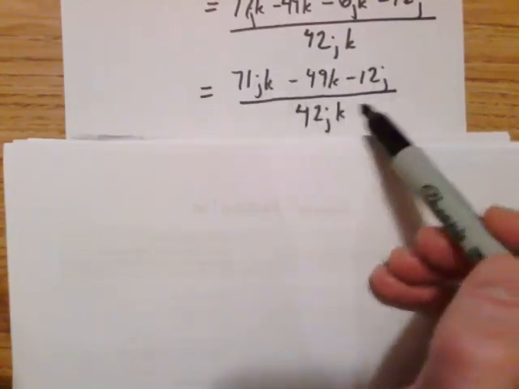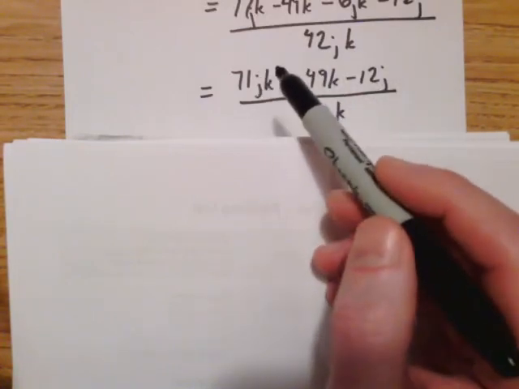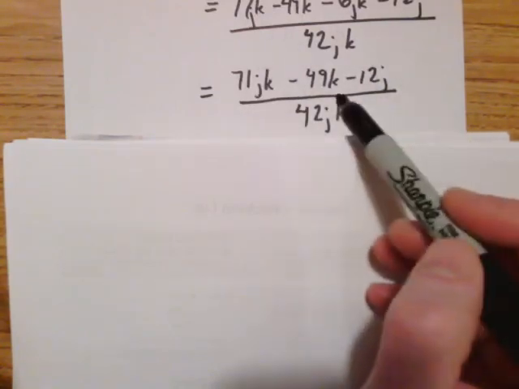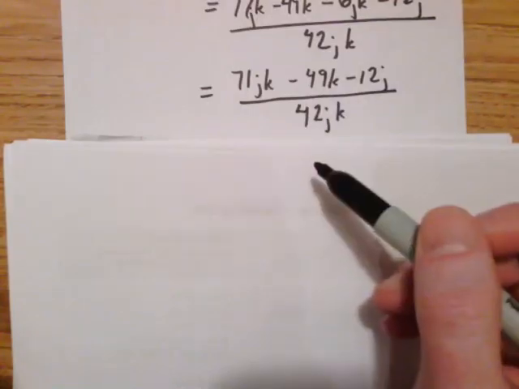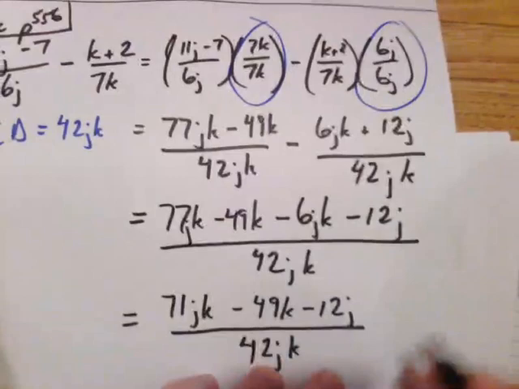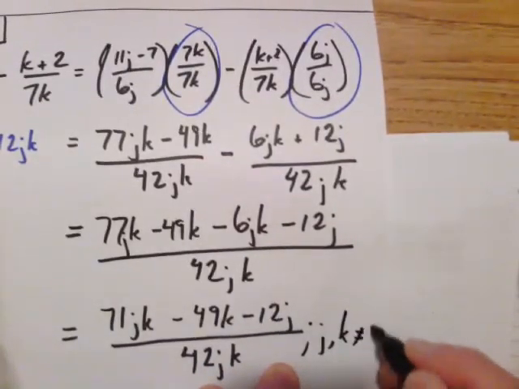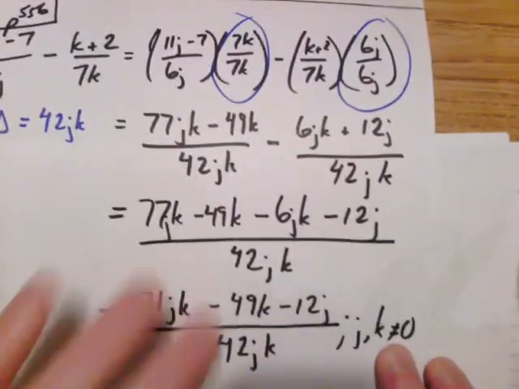So let's say all of these were even, then I could take a 2 out. If there was a j in each one of these, then I take j away from everything. Or a k in each one of these, I take k away from everything. There's no canceling here. I don't even need the extra space. I just need to say that j, k cannot equal 0. Those are our non-permissibles. This is disappointing when nothing cancels.